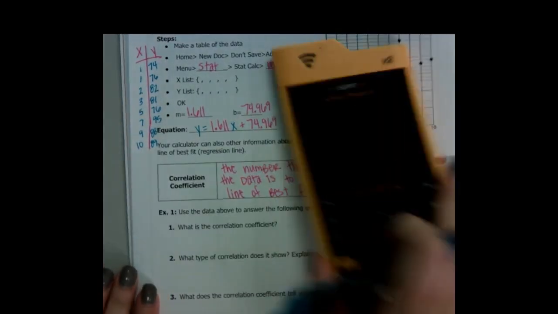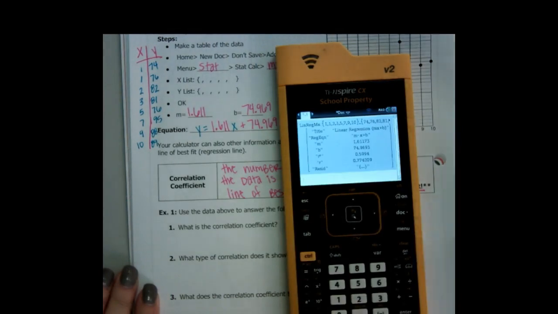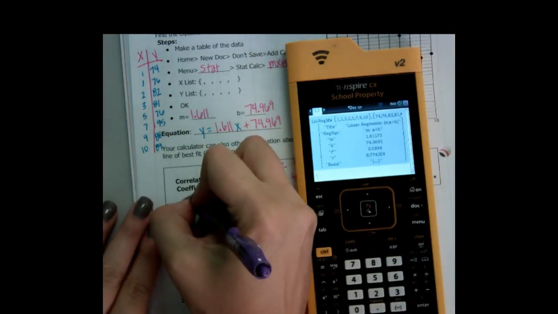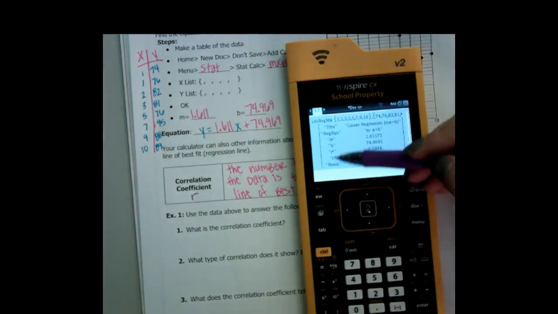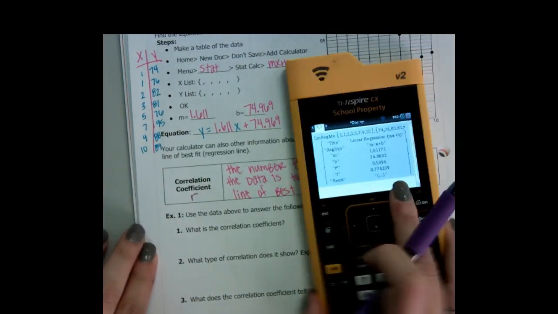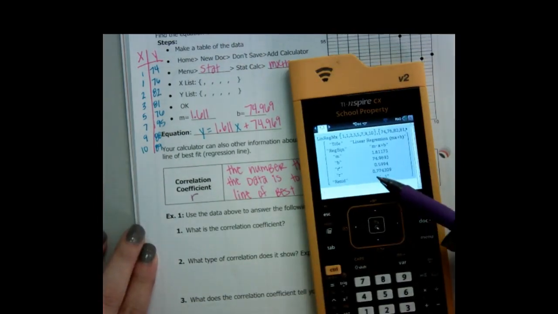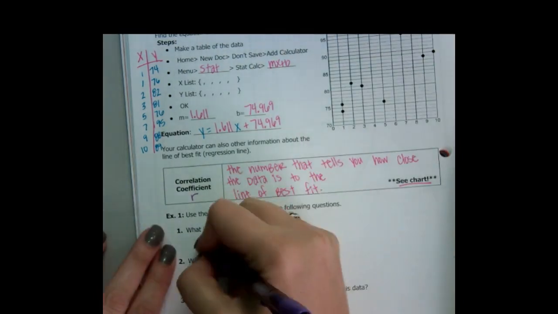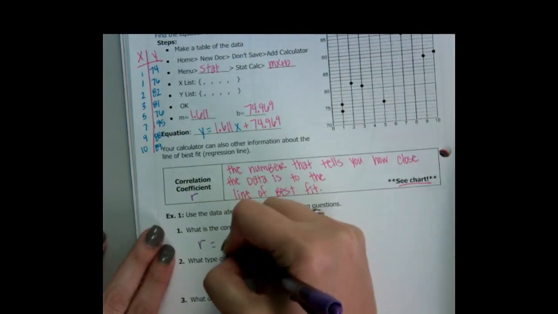So we had our calculator, we had this information. What is the correlation coefficient? Well, it's actually our R. Not R squared. You'll use that in Algebra 2, just the R. So for this data, what was our correlation coefficient? Our R was 0.774. Remember, we chop off after 3 decimals in Algebra 1?